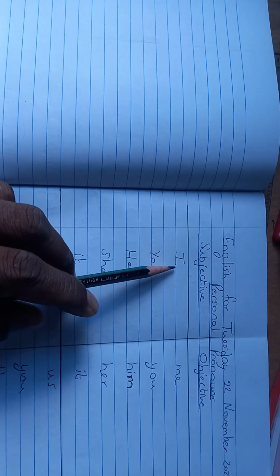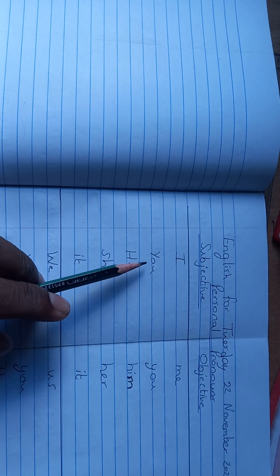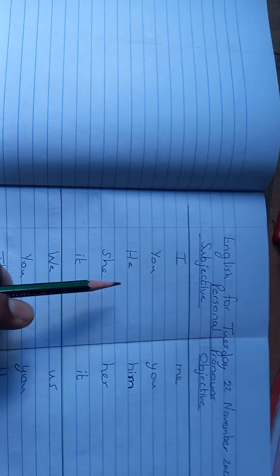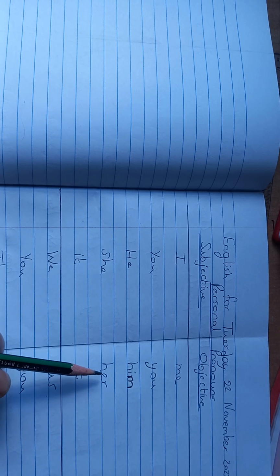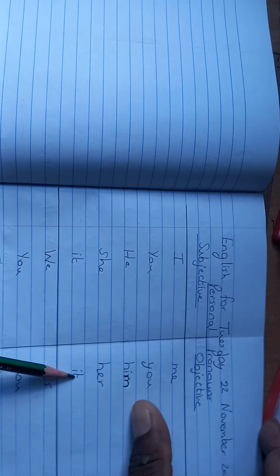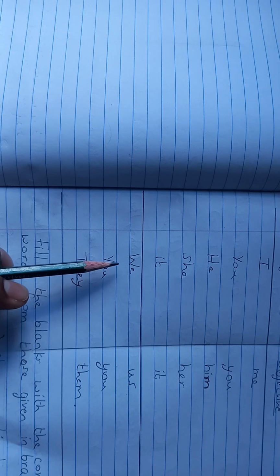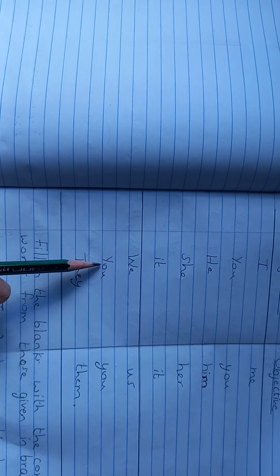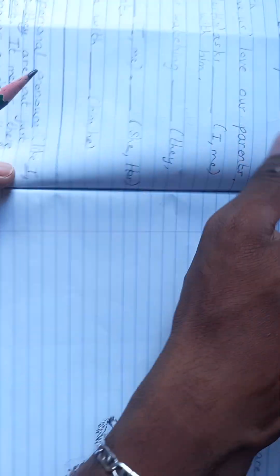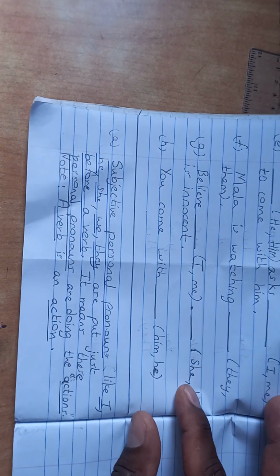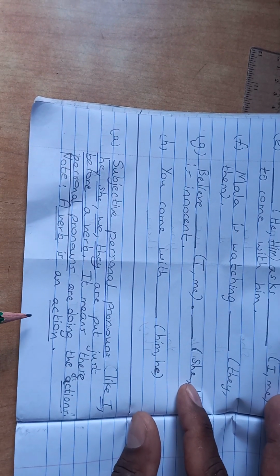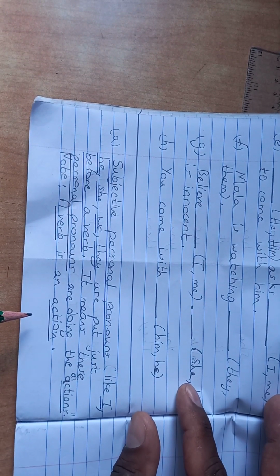Let's have a recap. We have I becomes me, you, he, him, she, her, it, we, us, you, and they become them. Now let's learn more about the subjective personal pronouns and the objective personal pronouns.